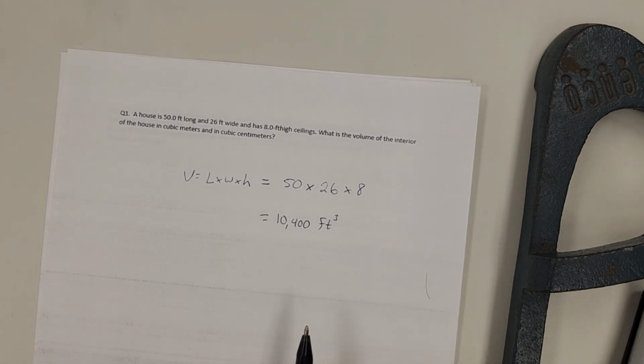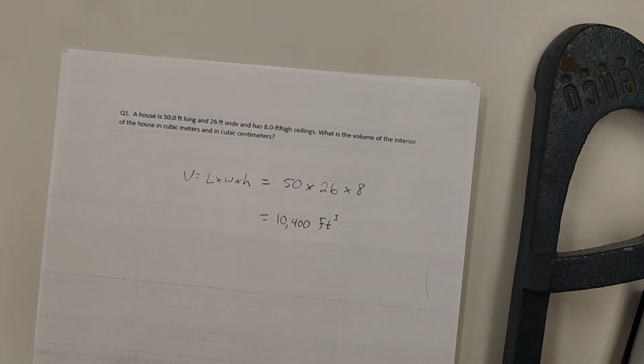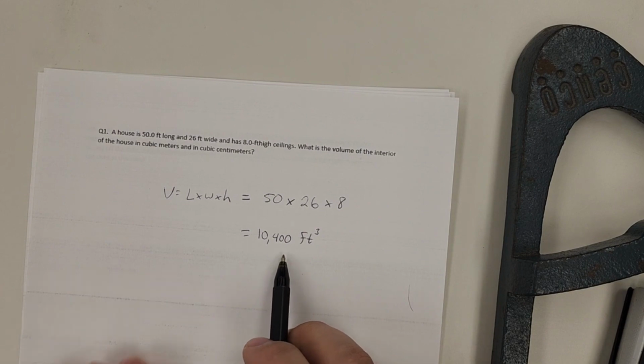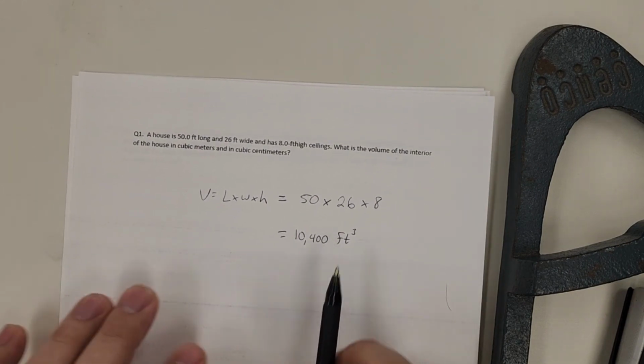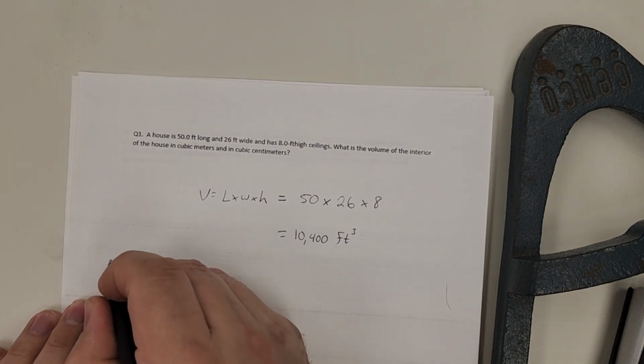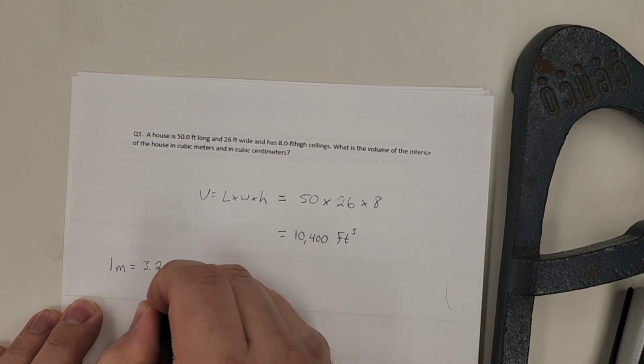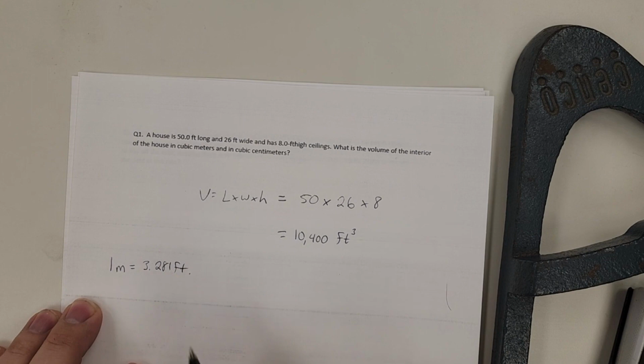Okay, so we got to grab our conversion. The conversion that we have is that we know that 1 meter is equal to 3.281 feet.